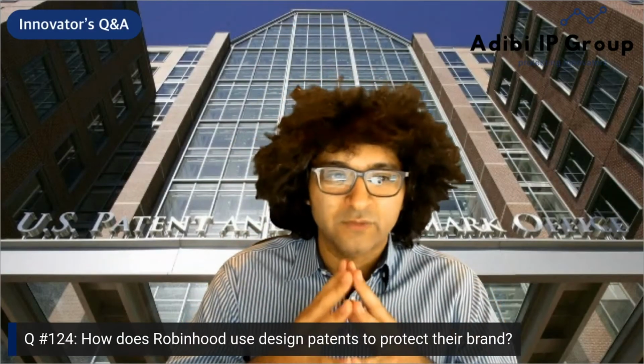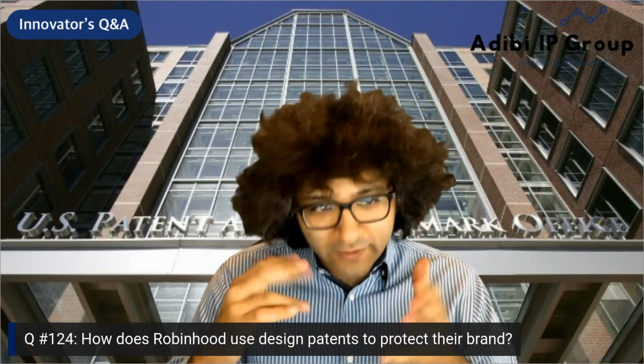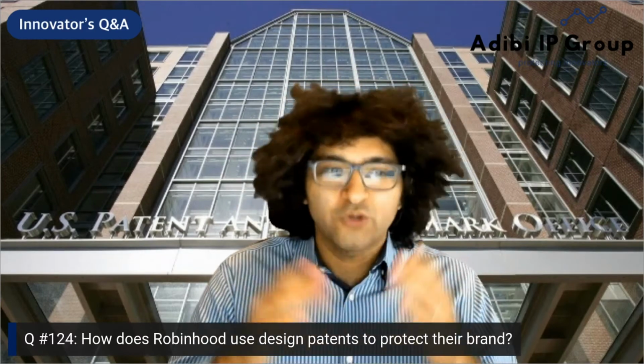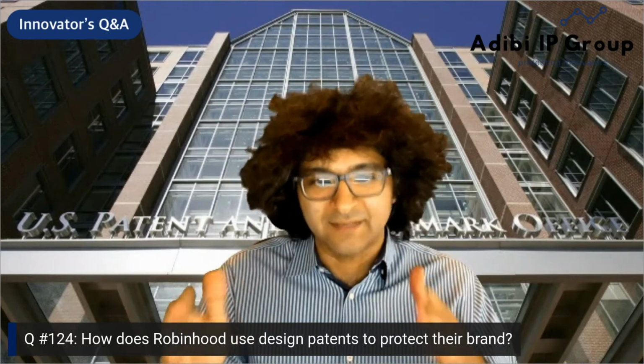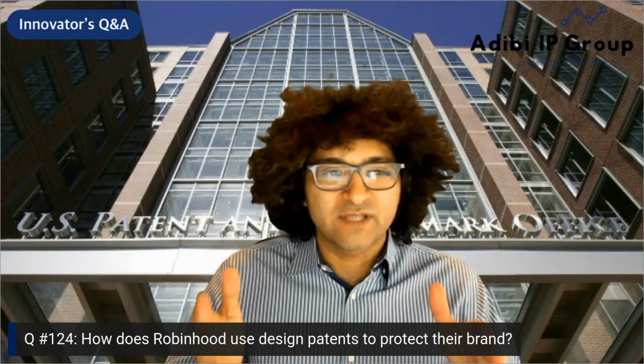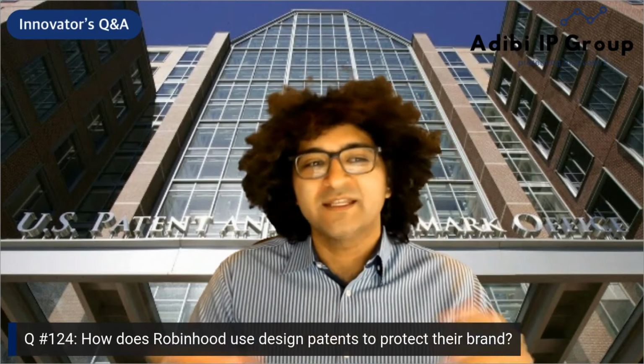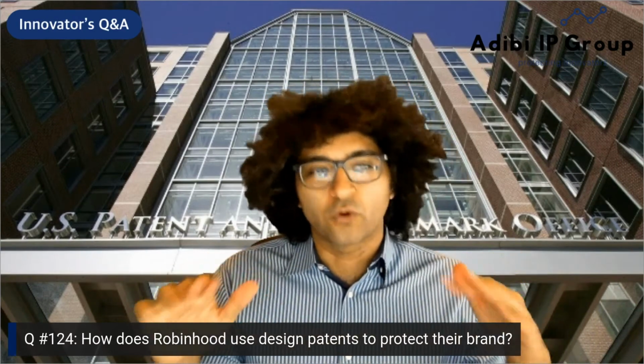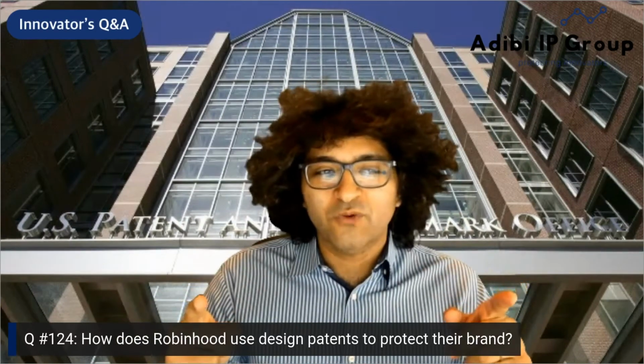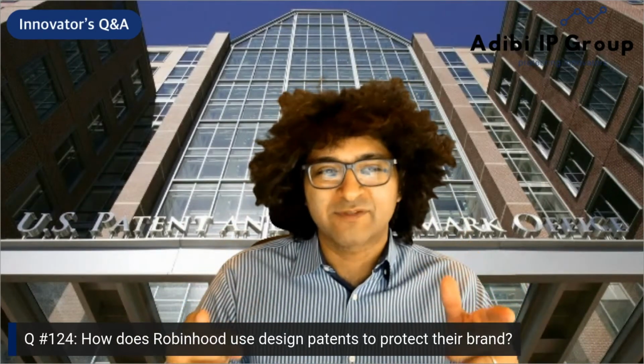Design patents, especially in the software space, are really interesting and really, really powerful because the user interface that you use to interact with the app, you can protect it with a design patent. And we saw how that was done months ago when we did a deep dive into LinkedIn and Facebook's portfolio. Today, we're going to do the same thing, but for Robinhood. We also did a really cool episode on Snapchat, so go back and check that episode out too.